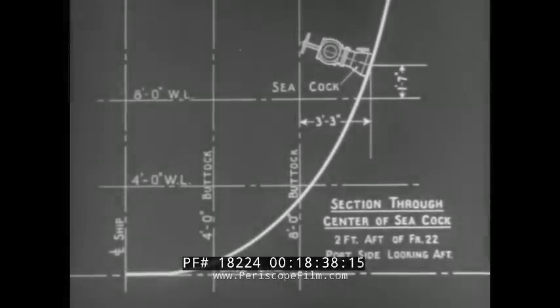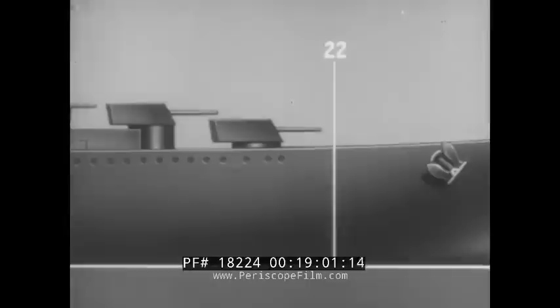One final task, to locate a seacock. The blueprint shows that it is centered on the shell of the ship, 2 feet aft of frame line 22. First, we locate frame line 22, which is pretty well forward and in the A division of the ship. We measure 2 feet aft.